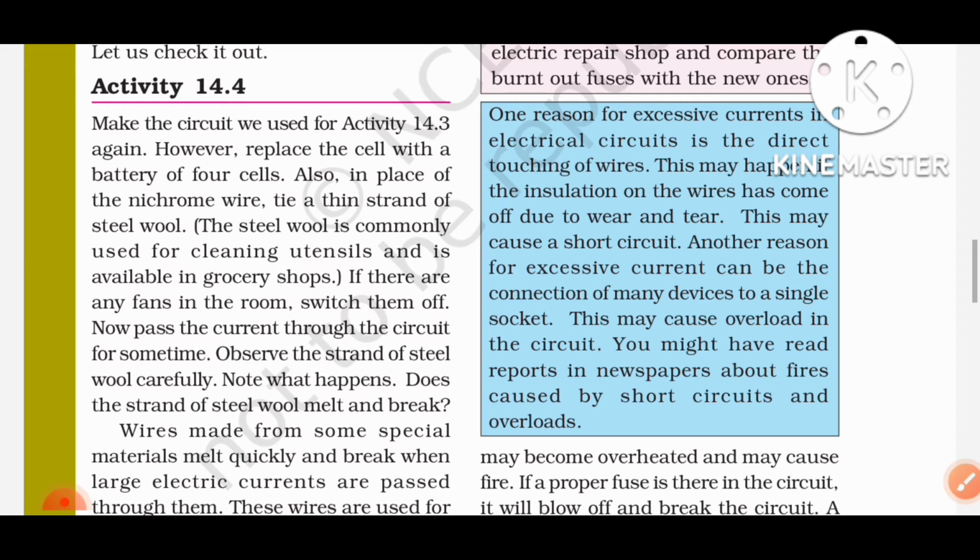One reason for excessive current in an electrical circuit is the direct touching of wires. This happens if the insulation on the wire has come off due to wear and tear. This may cause a short circuit. Another reason for excessive current can be the connection of many devices to a single socket. This may cause overload in the circuit. You might have read reports in newspapers about fires caused by short circuit and overload.